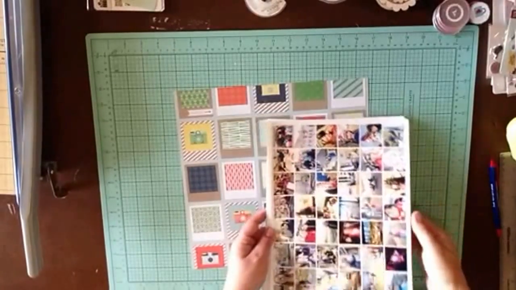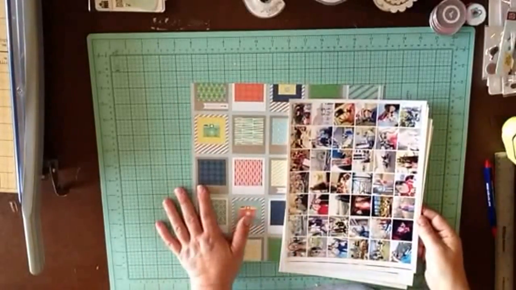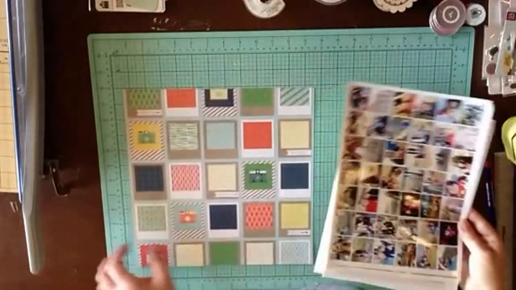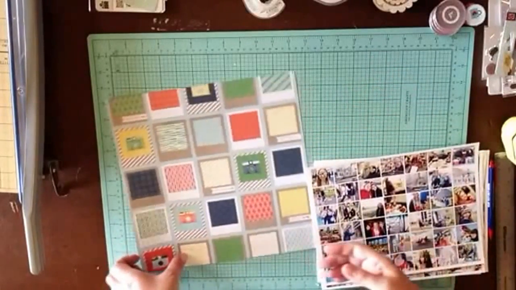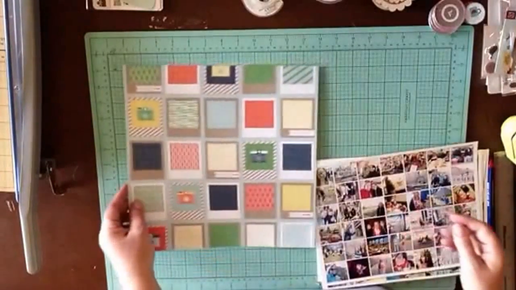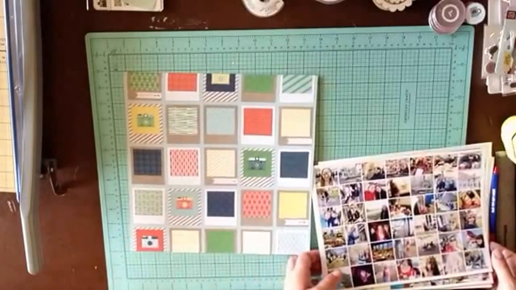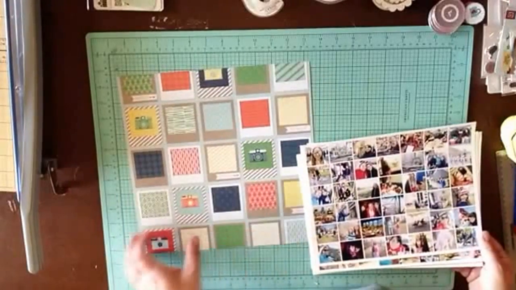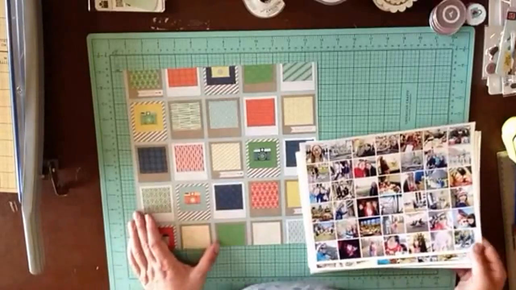Hey scrapbookers, so I'm back, and my goal is to do 2-page layouts with this grid formation, but I think I'm going to leave this page as is. I think this is a We Are Memory Keepers page also, and that's a company where I used to buy these 12 by 12 ring binders, like a scrapbook album.